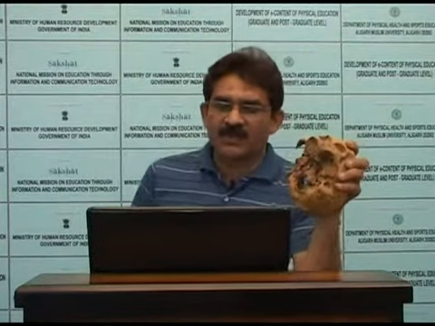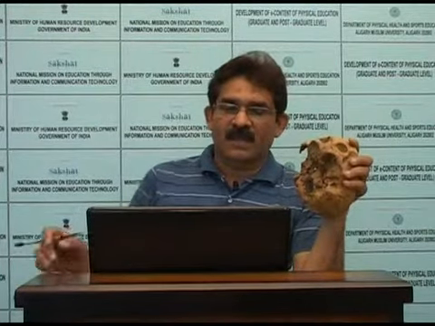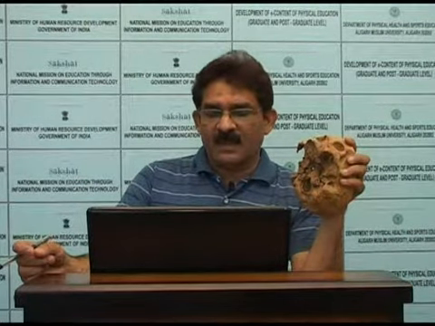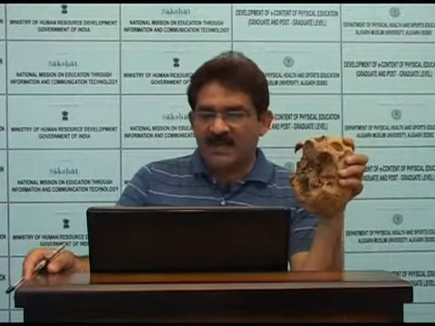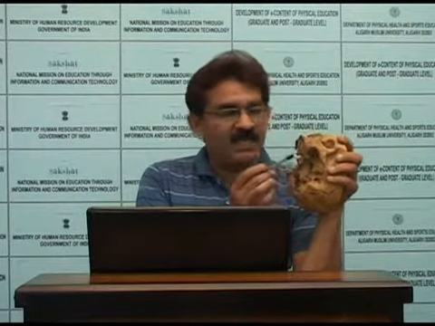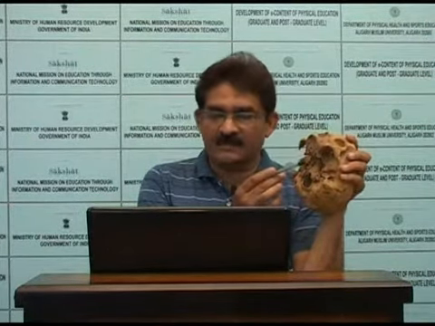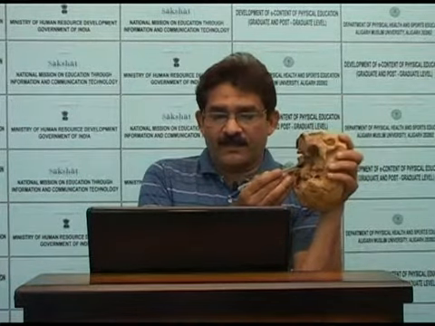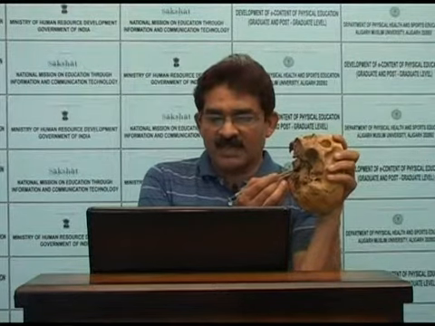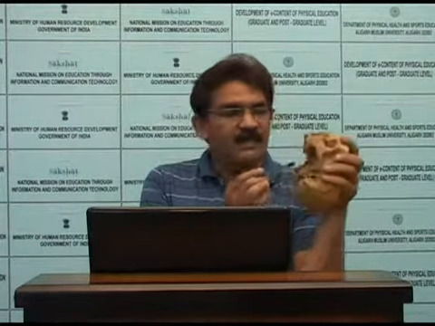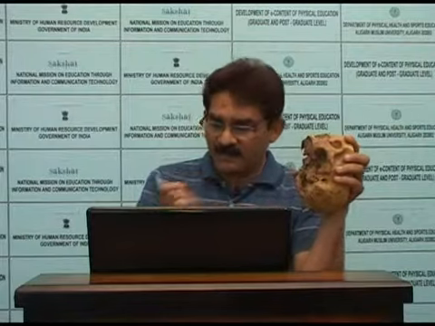Three parts of the sphenoid bone can be appreciated on the inferior aspect of the skull. Number 1, greater wing, medial pterygoid plate, and lateral pterygoid plate. This is the lateral pterygoid plate, and the pterygoid fossa is between the two pterygoid plates. This is the medial pterygoid plate.